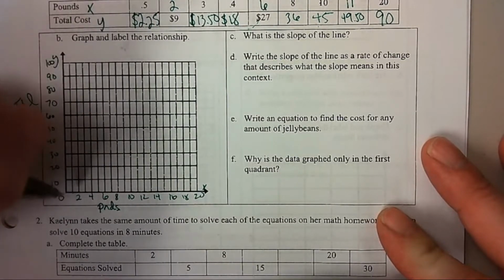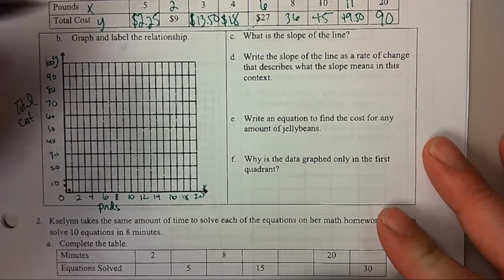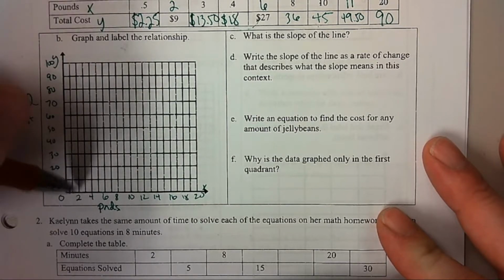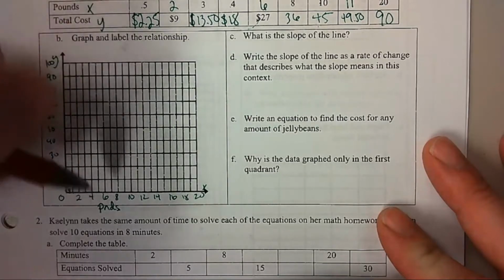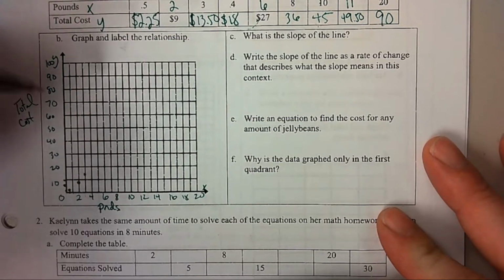At 0.5 it's $2.25. So 0.5 means if here is 1, I need to go halfway here, and $2.25. Well, this is 10 up here, so this is like 5, and it's got to be less than half of that, so it's pretty close to right here. Okay, at 2, it's 9, so here's 2, and there's 9, almost up to 10, but not quite. At 3, it's going to be at 13.50. So here's 3, and right here would be about 15, but it's going to be a little less than that. So there we go.